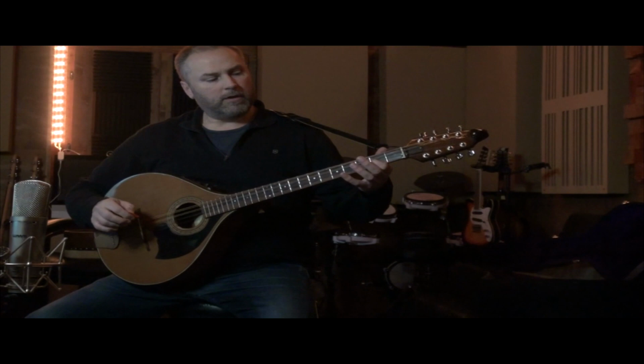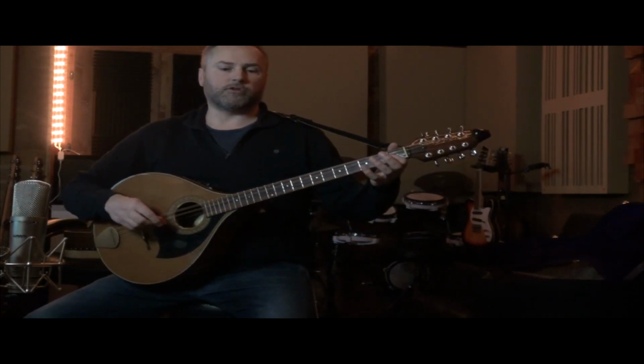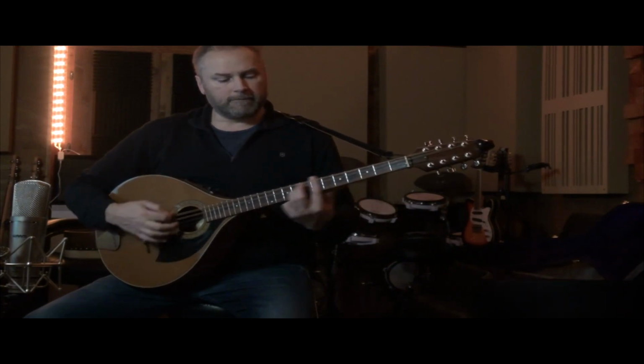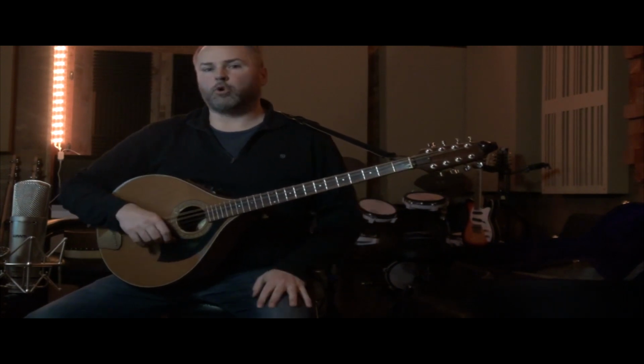G major. Move that third to a minor third, and we have a G minor. So out of those two chords, you can get your major and minor chord shapes.